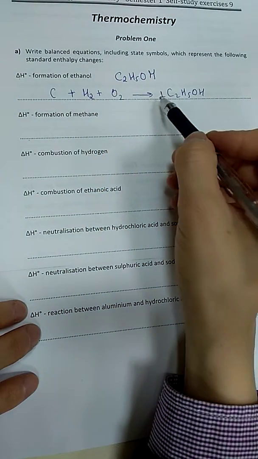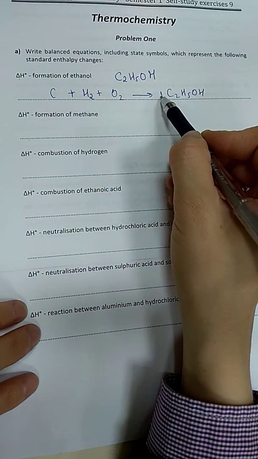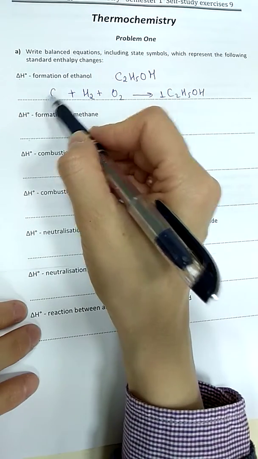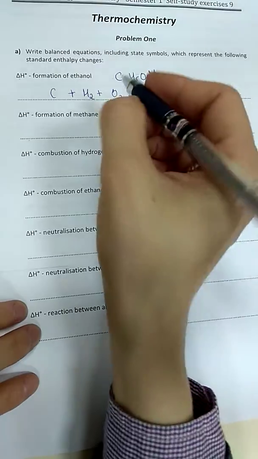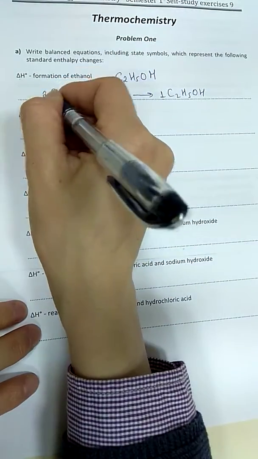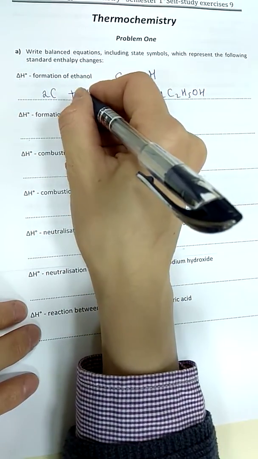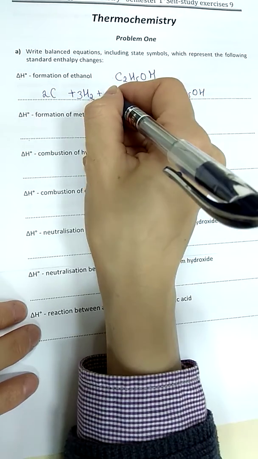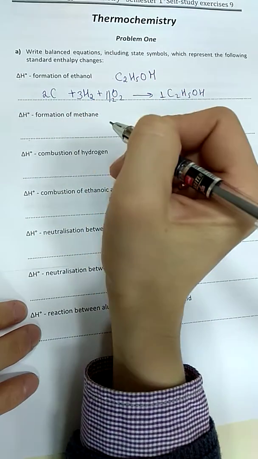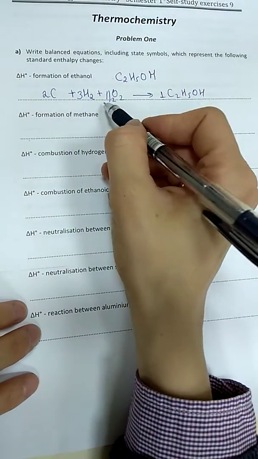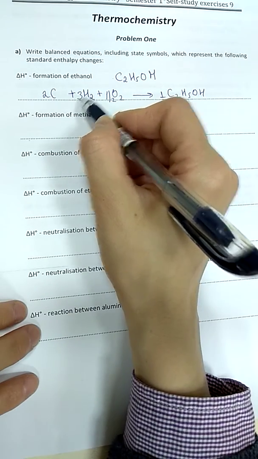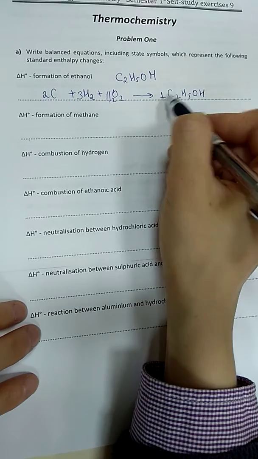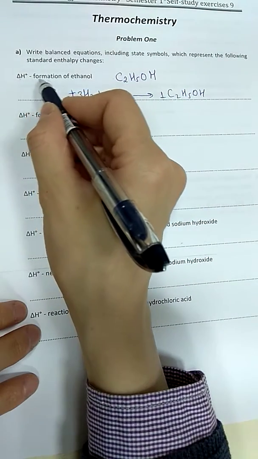So as I said, we should form 1 mole of ethanol. Therefore, all coefficients should be in accordance with that. So I have 2 carbons here and 3 hydrogens and 1.5 oxygen. It's okay to have fraction numbers in front of these elements in order to get 1 mole of the substance which is being formed, because we are writing for formation.